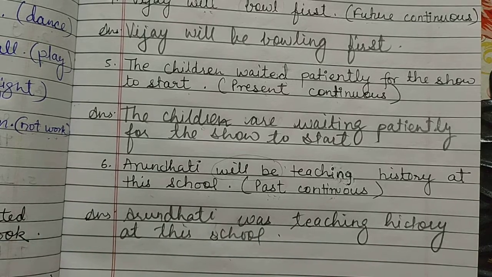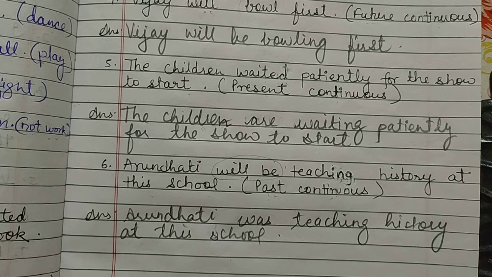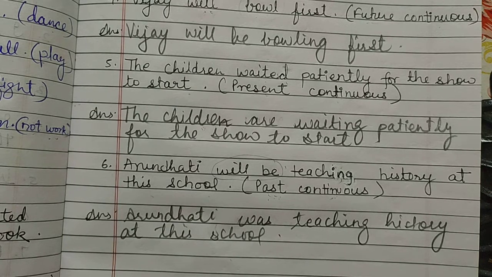All right, now I hope you have understood all the exercises and how we have done them. So children, you can practice this exercise at your home also with another set of sentences. You can take the help of your book if you have one, or you can take the help of the net also for practice.